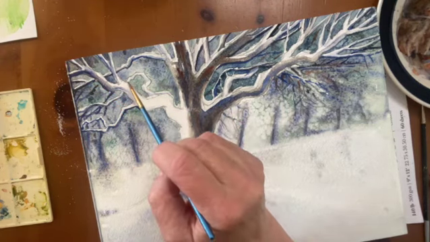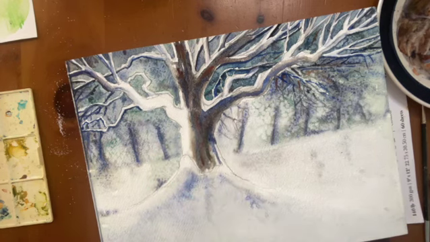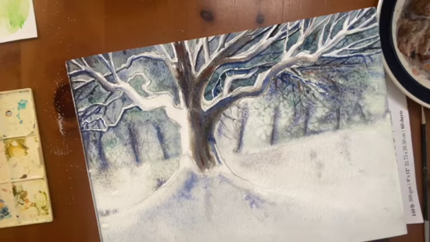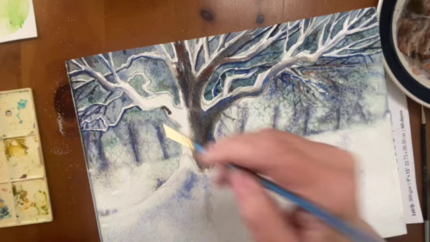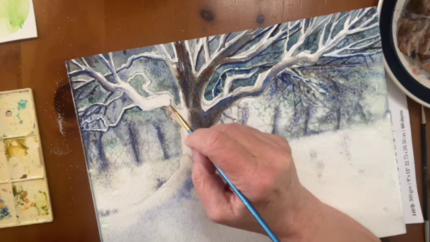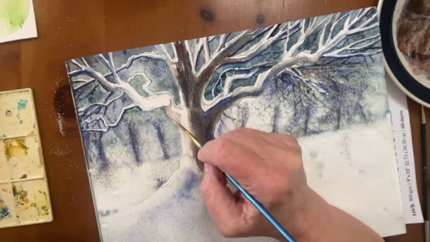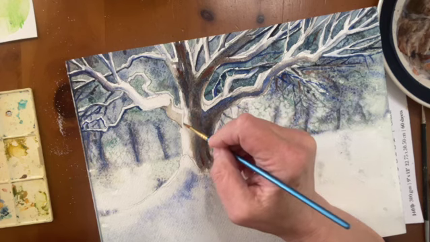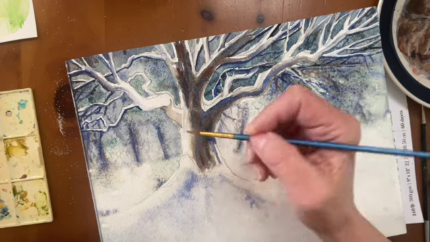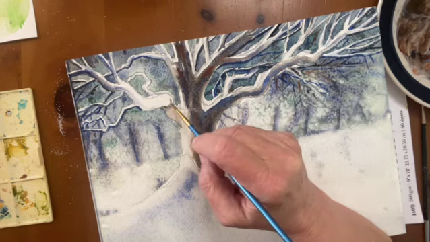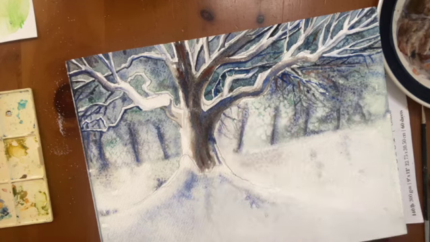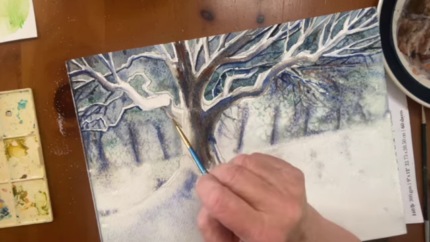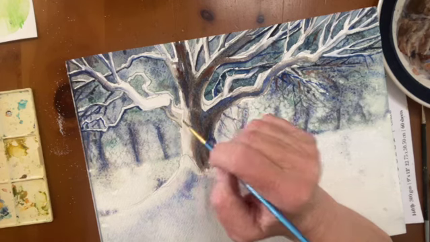This branch needs some more work still. First, let's do the branch in front first. Yeah, we better finish this trunk up here. Let's start with the bottom portion. Okay, so there's a foreshortening in the branch here. So I'm going to stick some blue where that foreshortening is.